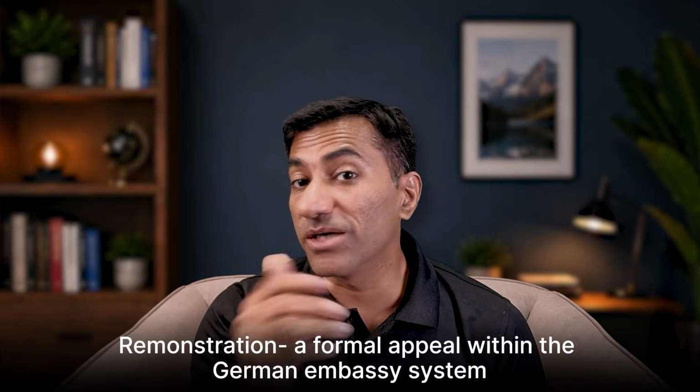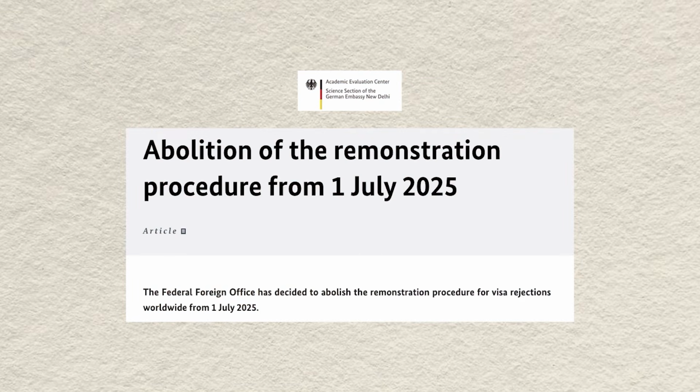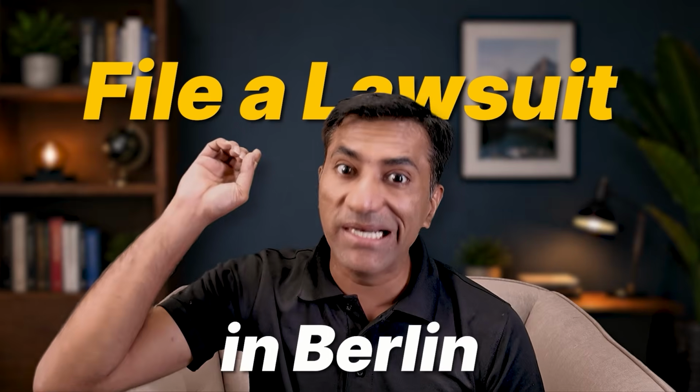Once you have submitted your documents and done with your biometrics, your part is over. Now, here's a very important part, which is an update from July 2025. Previously, if your visa had gotten rejected, you could file something called a formal appeal within the German embassy system. That process now has been abolished from July 2025. Now, if you want to challenge a rejection, you have to file a lawsuit in Berlin. And that's completely a different level of complexity. So there is no process where you can take a shortcut, and if you get rejected, you can fix it later. Get the application right the first time.